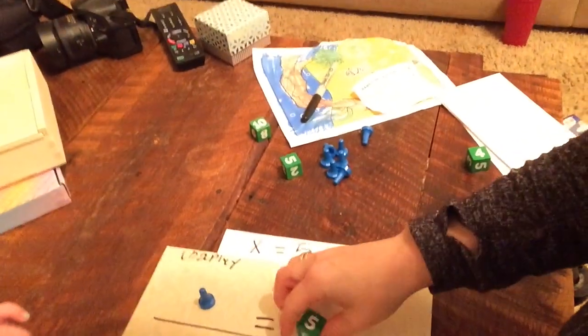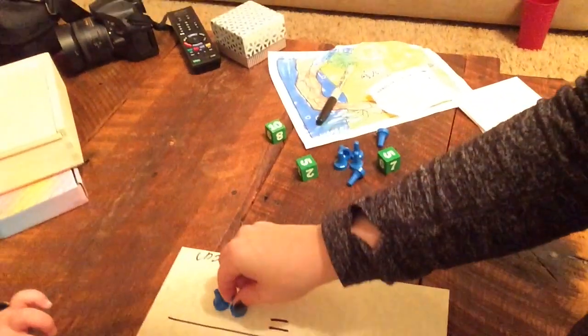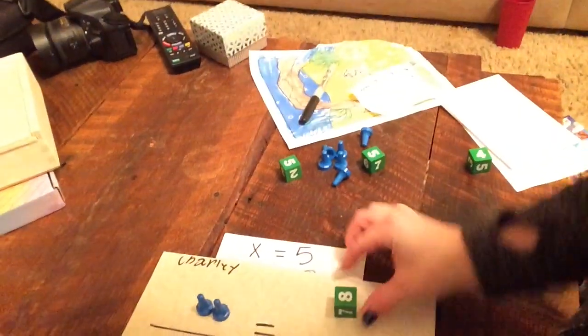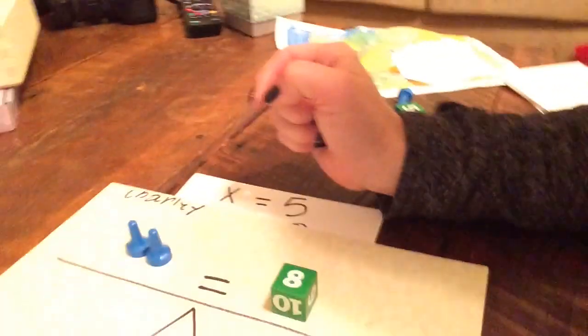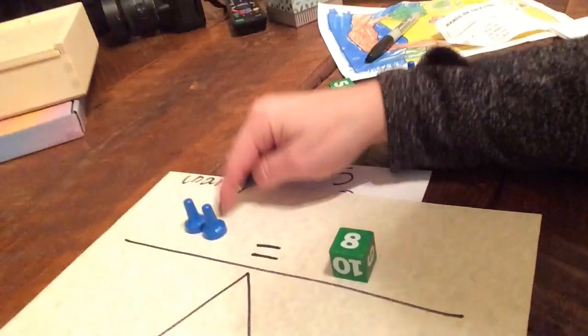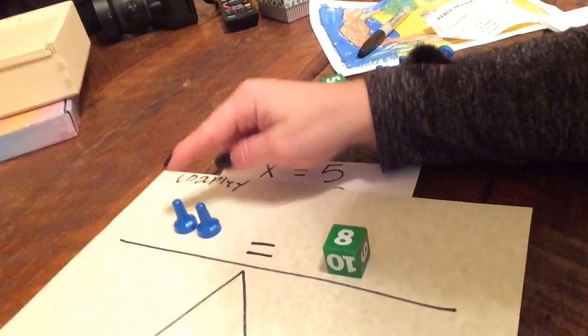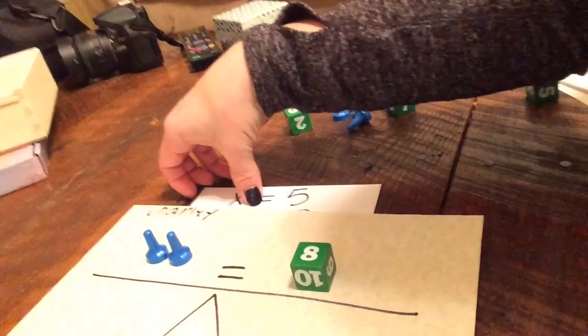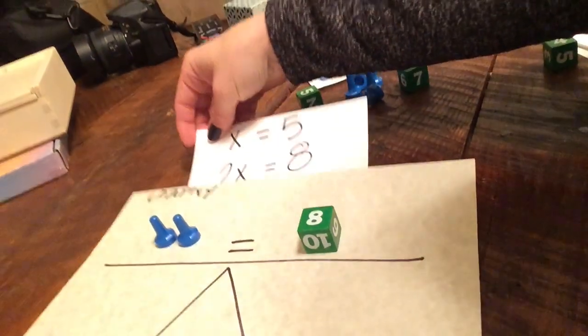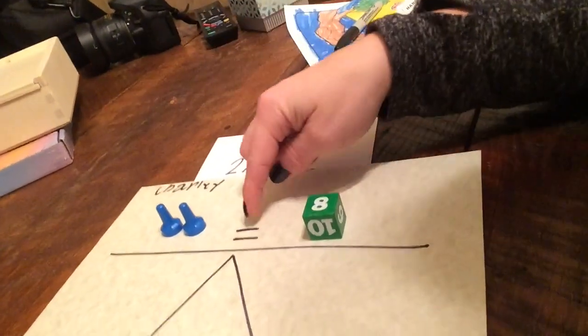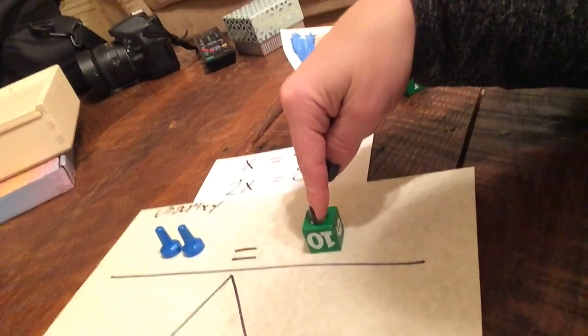So then what if I did this, Charlie Elizabeth? Whoa. What is equal to 8? What's equal to 8? 8. This side's equal to 8, so what does this side have to be equal to? 8. But there's 2 X's over here, Charlie. Look. There's 2 X's over there. 2X is equivalent, or has the same value, as 8.